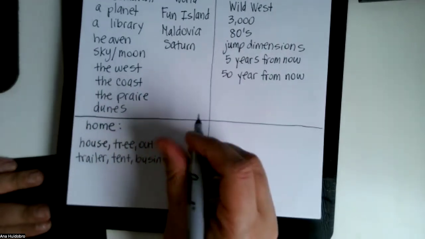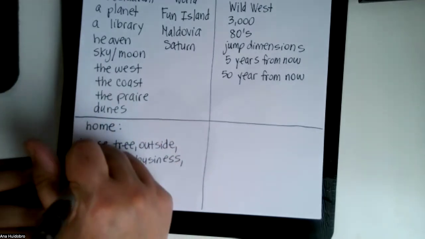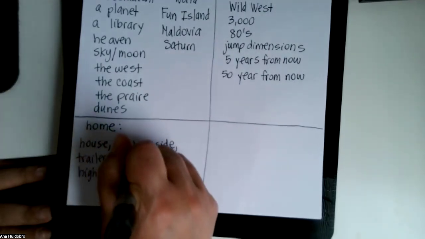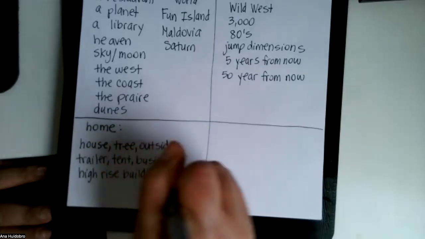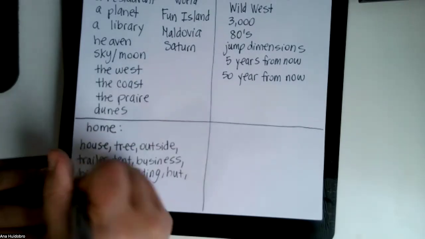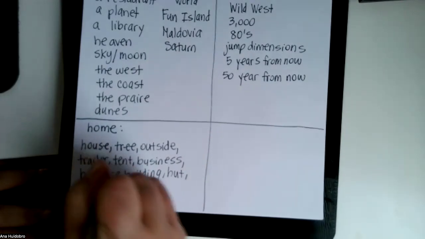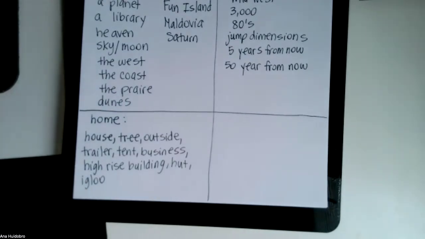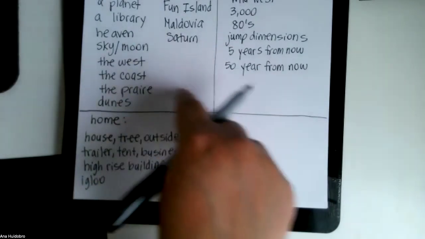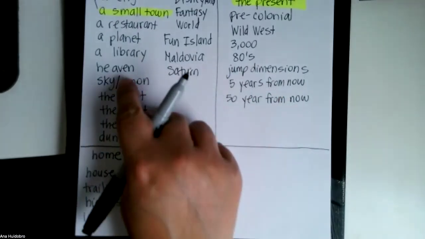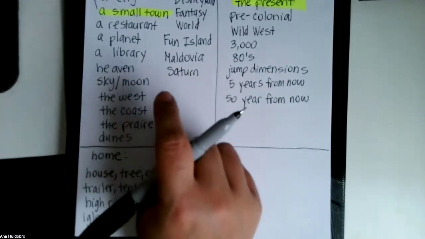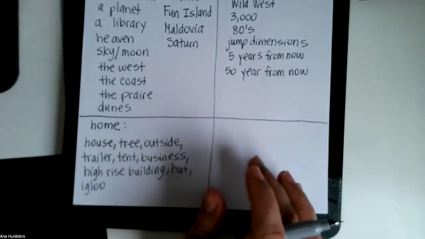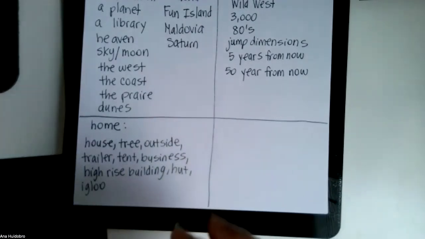Do they live in a garage, right? Do they live in a high-rise building like in New York City or Tokyo? Do they live in a hut? Do they live in an igloo? So go ahead and pick what your home is within your location. So if you're in heaven, does each person have a cloud, right? If you're on the coast, is it like under a coconut tree? I don't know, something. So go ahead and pick.